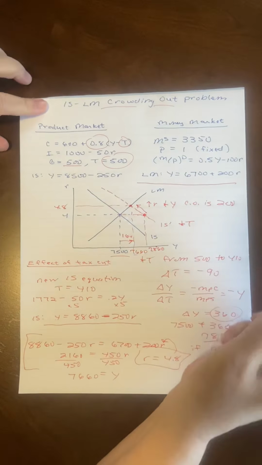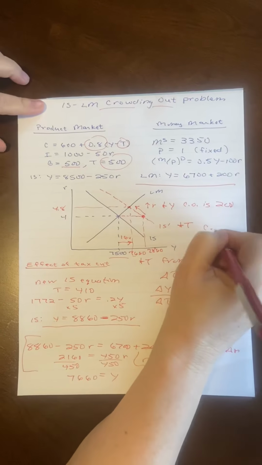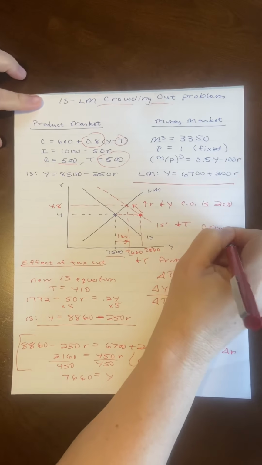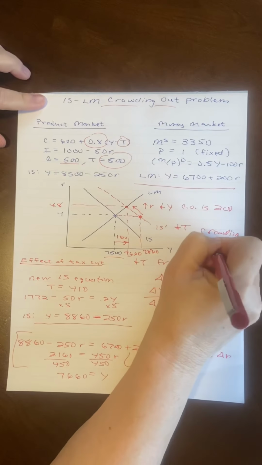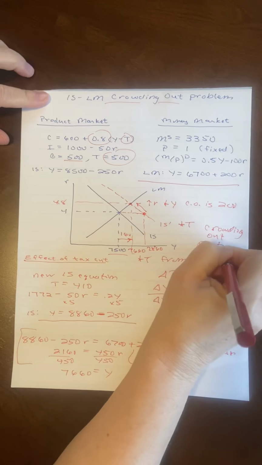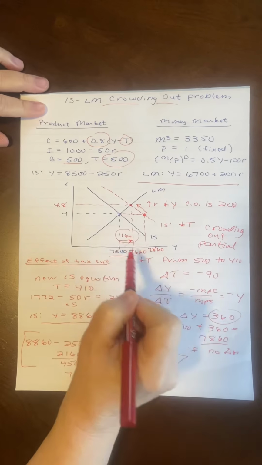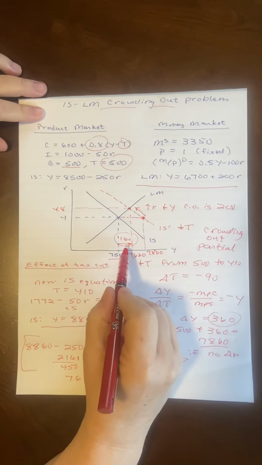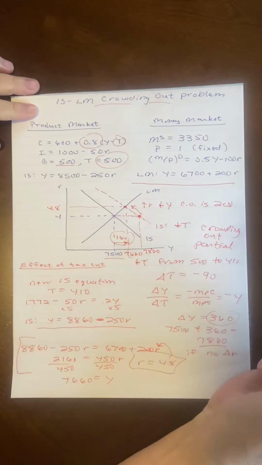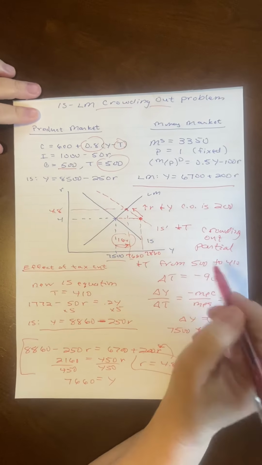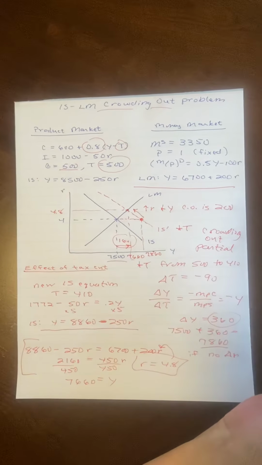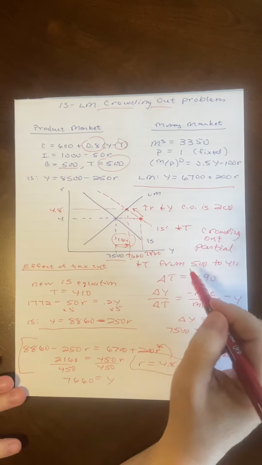Okay, so in this model, crowding out is always partial, meaning we're at least going to get some positive effect of the tax cut. But in the classical model that we'll do later, you'll find crowding out will be complete. But for the Keynesian model, it's partial.